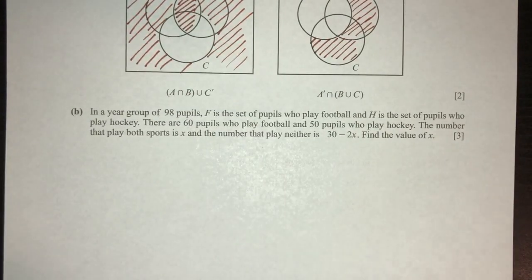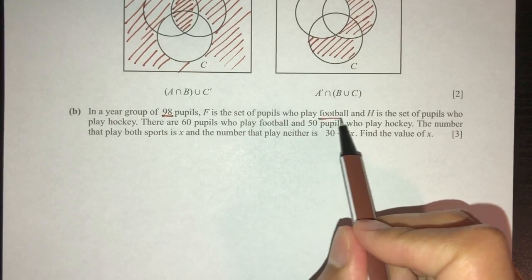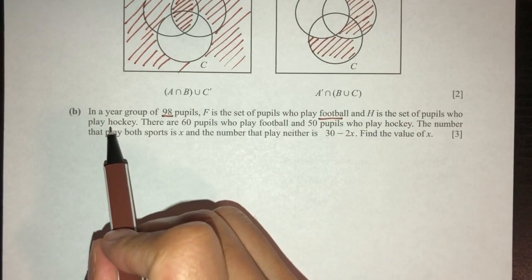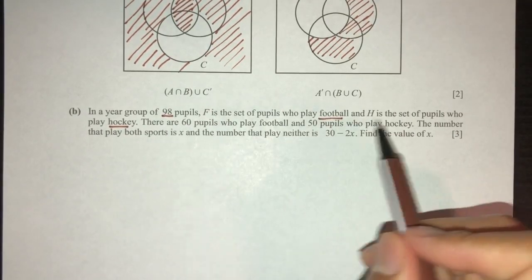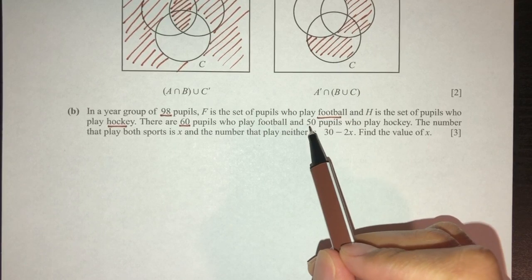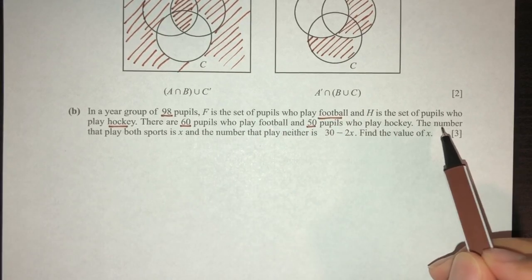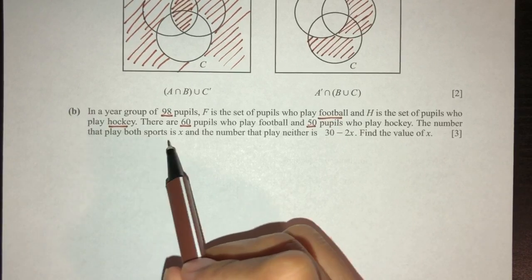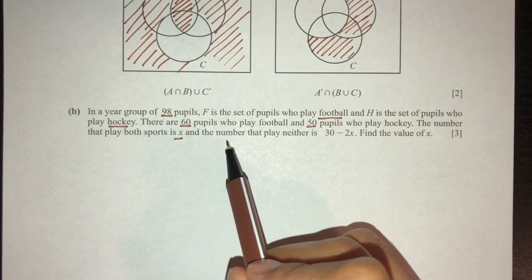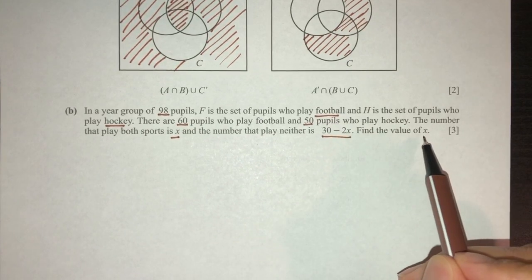Now for part B, in a year group of 98 pupils, so we have 98. F is the set who play football and H is the set who play hockey. Okay, we have two sets, F and H. There are 60 pupils who play football and 50 who play hockey. That is good to know. Now the number that play both sports is x, and the number who play neither is 30 minus 2x. Find the value of x.